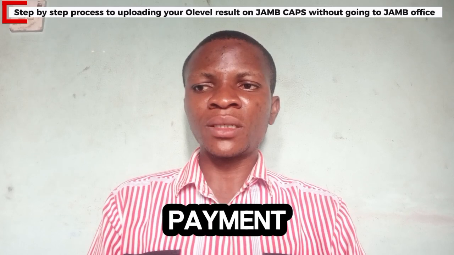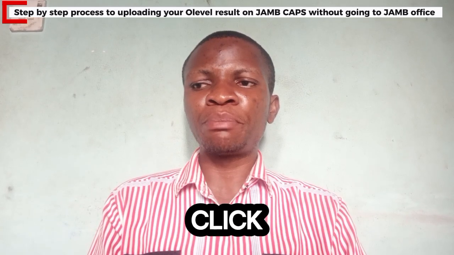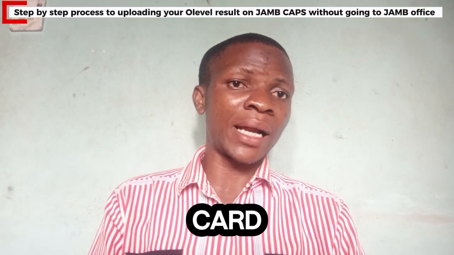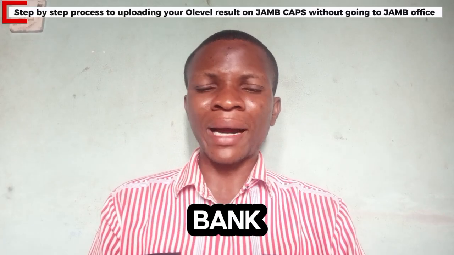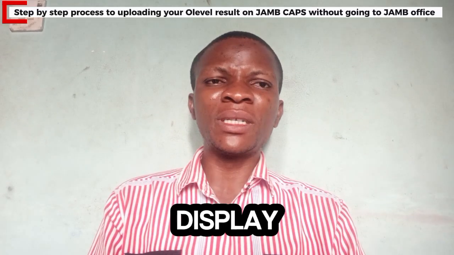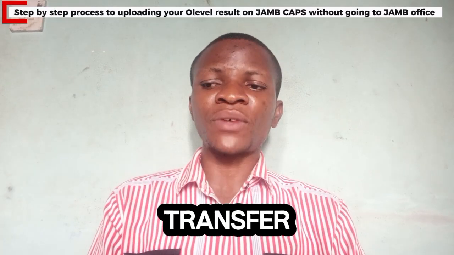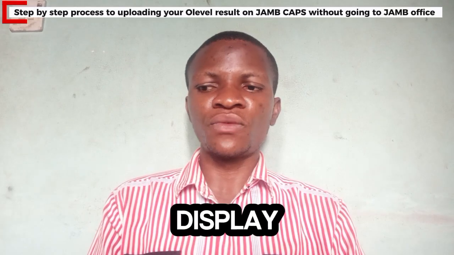You make payments. After you enter your details, you click Pay Now. That means you can pay through your ATM card, that's your debit card, or maybe through bank transfer. You can transfer directly to the account that they will display. If you choose bank transfer, they will display the account you are going to pay to.